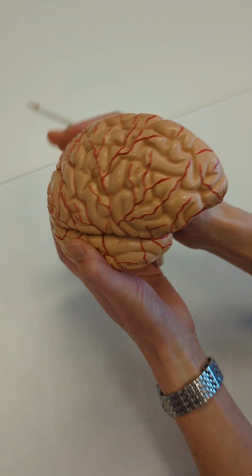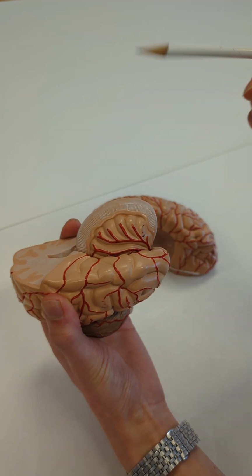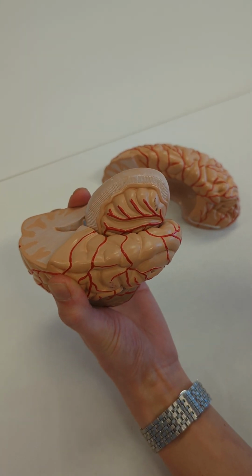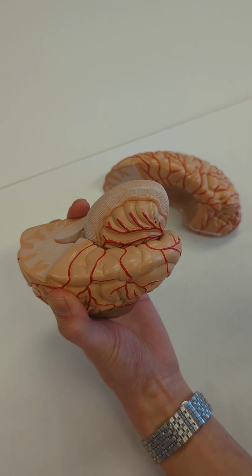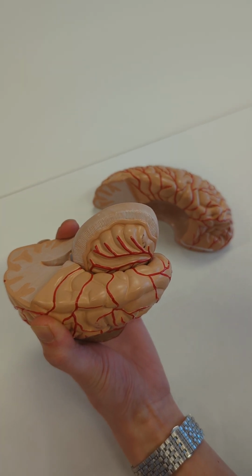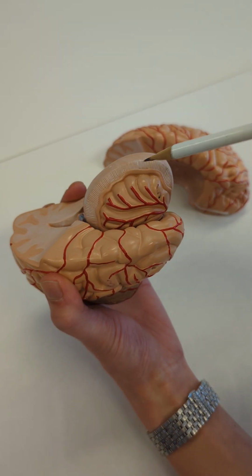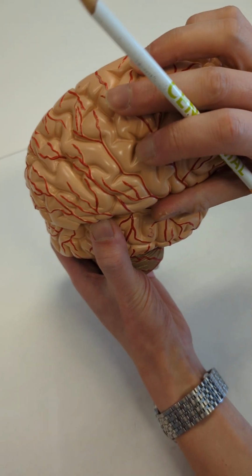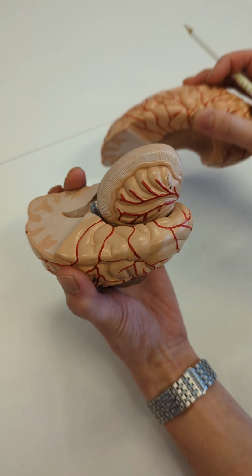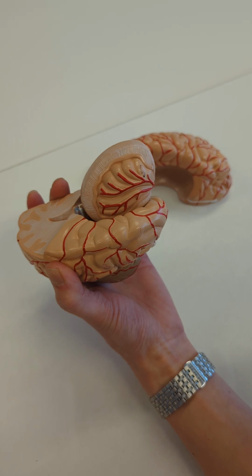Let's take a look at the side again. If I open up the brain, you will see there's a hidden fifth lobe right here, and that is called the insula. The insula is responsible for receiving information related to taste. We call that gustatory information. You can't really see it until you remove the frontal lobe, and then you'll be able to see it hiding behind the frontal lobe and the temporal lobe right there.